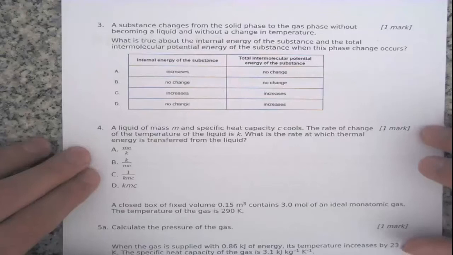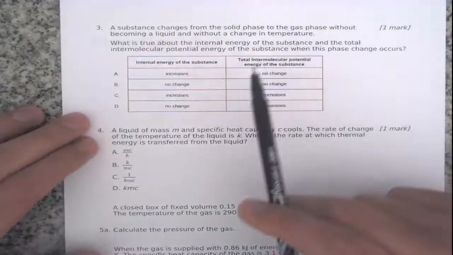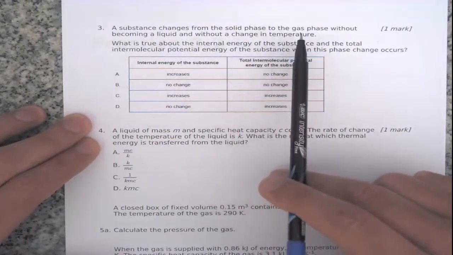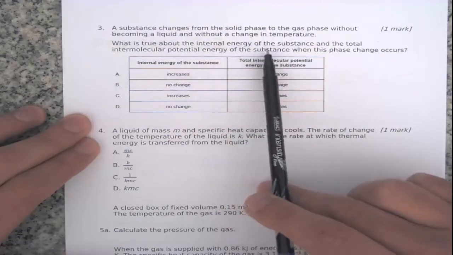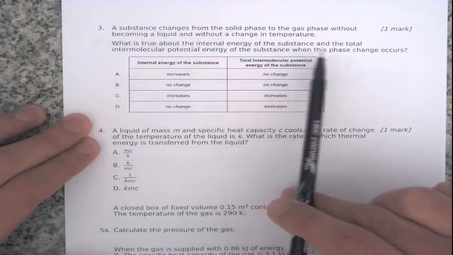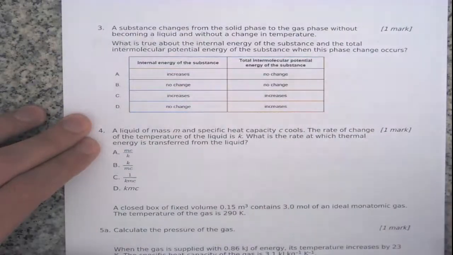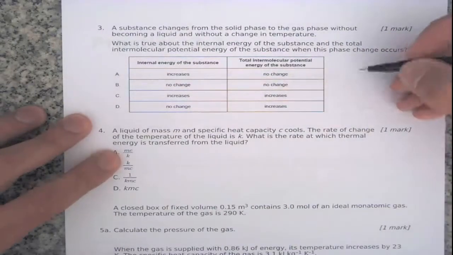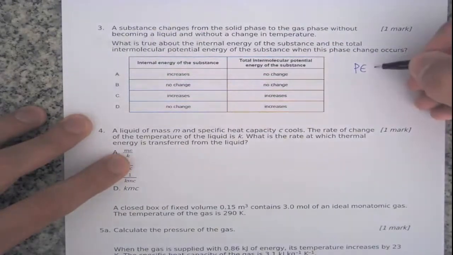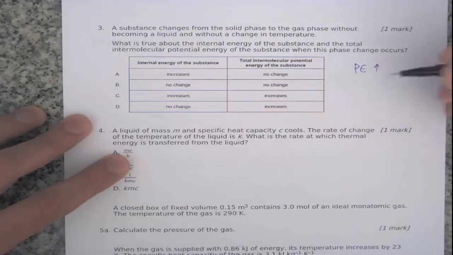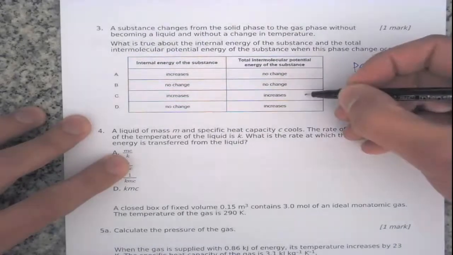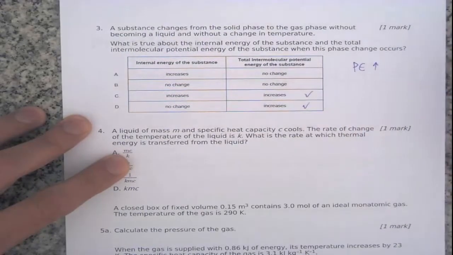The next one, number 3. A substance changes from the solid phase to the gas phase without becoming a liquid and without a change in temperature. What is true about the internal energy of the substance and the total intermolecular potential energy of the substance when this phase change occurs? So we need to see what happens in these specific energies. You know that the potential energy, when you change phase, of course, is increasing. From a negative number, it becomes a less negative number. And this is in order to break the bonds. So of course here it's either C or D.